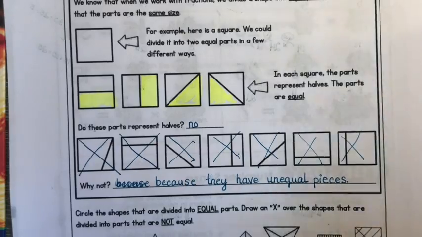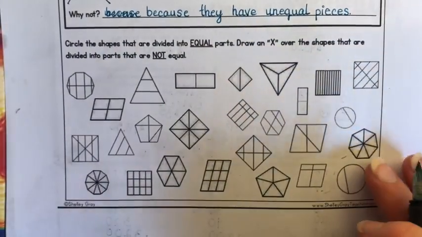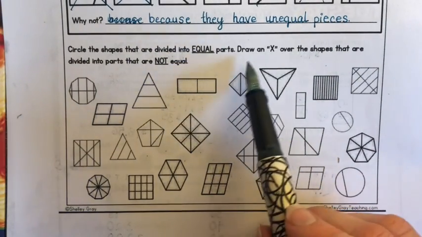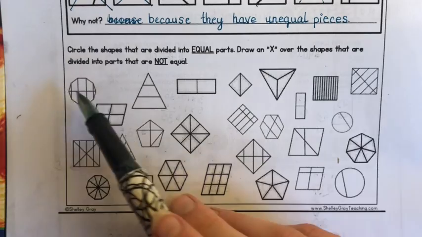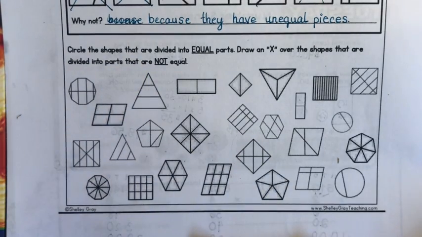They have unequal pieces. Okay, so circle the shapes that are divided into equal parts. Draw an X over the shapes that are divided into parts that are not equal. So for this part, guys, I'm going to let you do it. I'm going to show you a few, but the pieces should be equal parts.